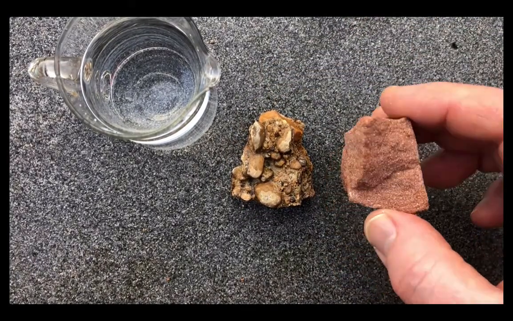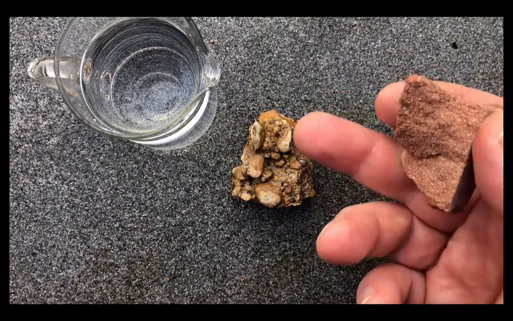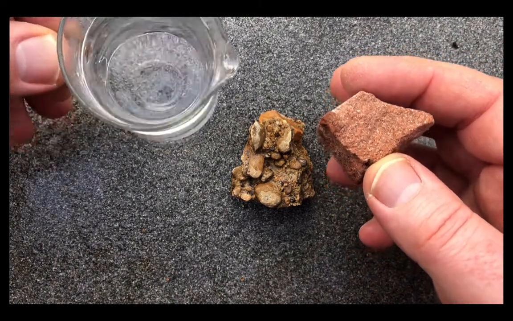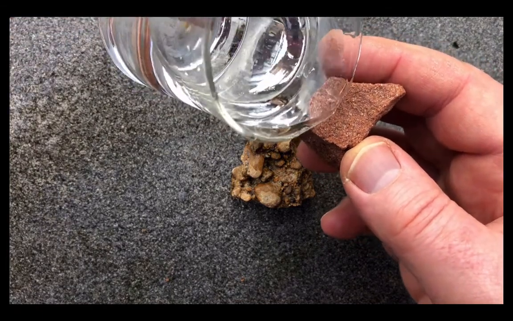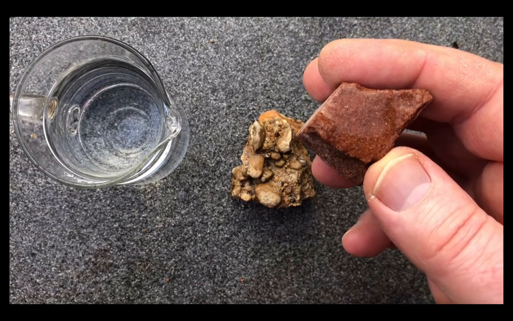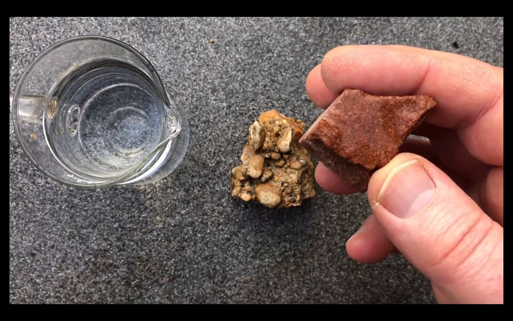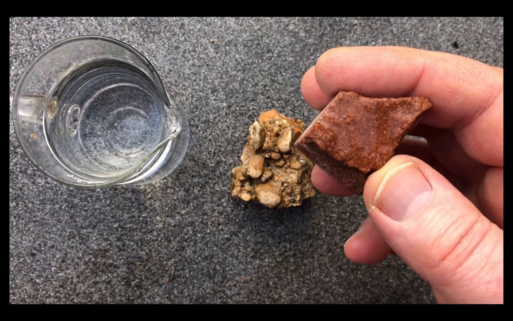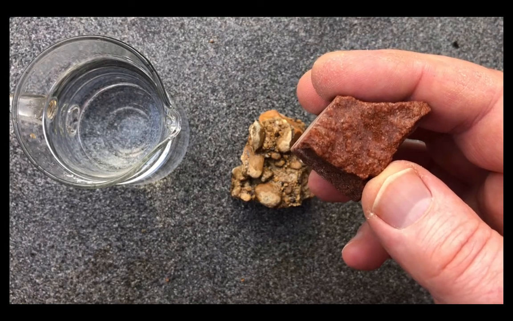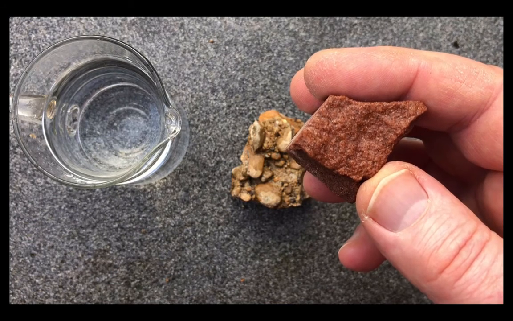The last of these I want to look at is this. This is the red sandstone. Remember, we've already seen that this rock is fairly poorly cemented. Right, let's try and pour some water onto the top of this. And we'll see, if we just wait a few moments, that water's starting to disappear. The water's flowing relatively quickly into the rock. And you can see the water disappearing.